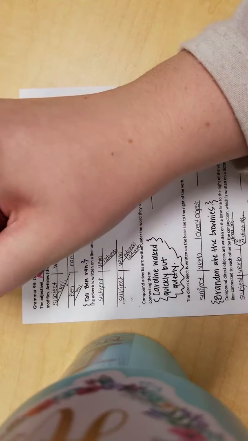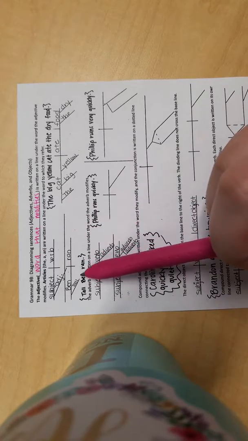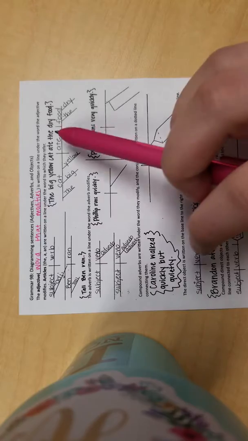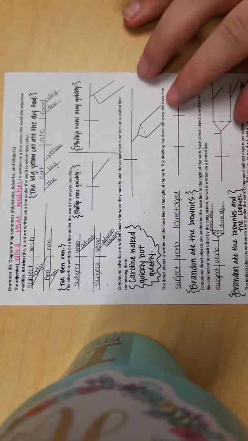So our blank is the adjective, which is a word that modifies, is written on a line under the word the adjective modifies. So if you look here, the big yellow cat, so the adjectives big and yellow are written on this diagonal line under cat. And then articles like the, a, or an are written also in the same way.